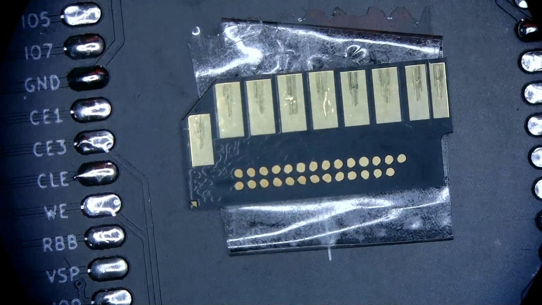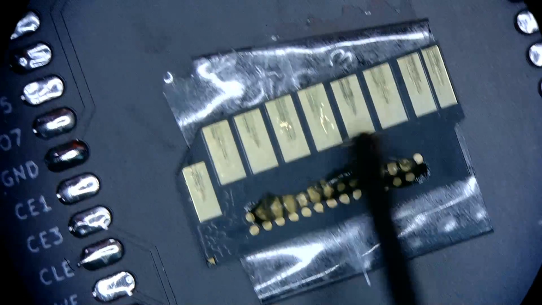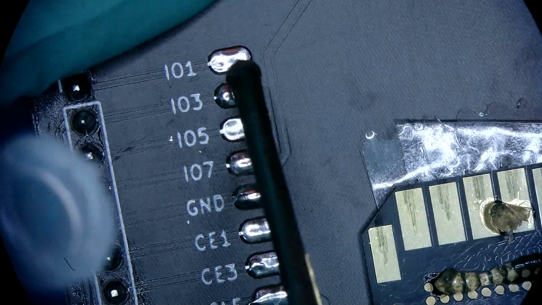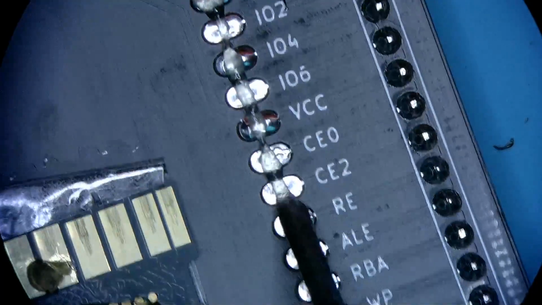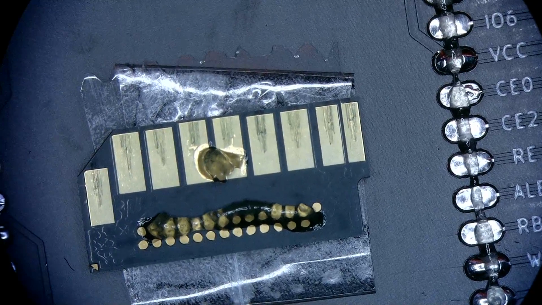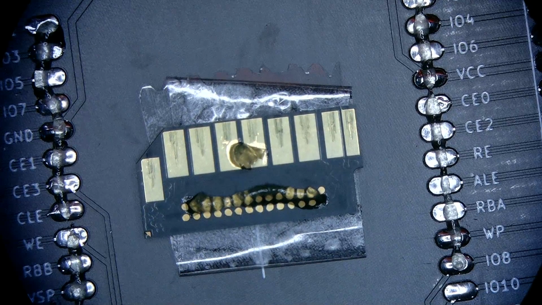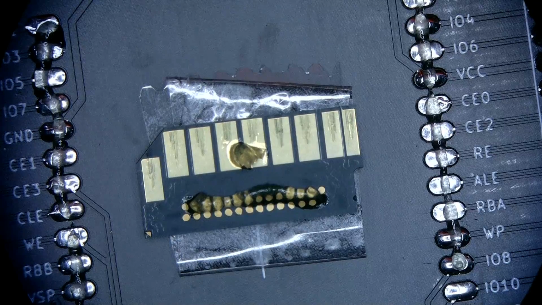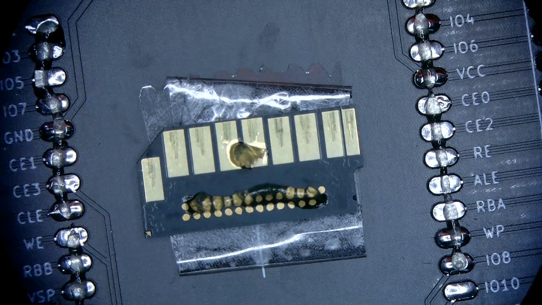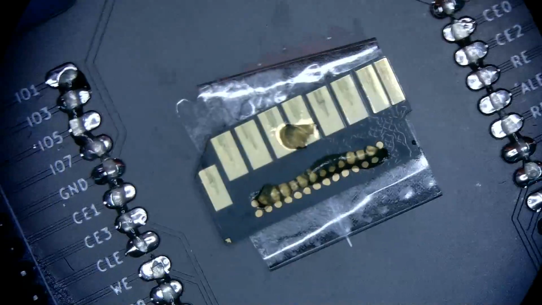Let's go back into a microscope view, applying flux to everything we're gonna need to use. This card is an 8-bit bus, and so there are going to be only 8 I/O signals that we need to put up.